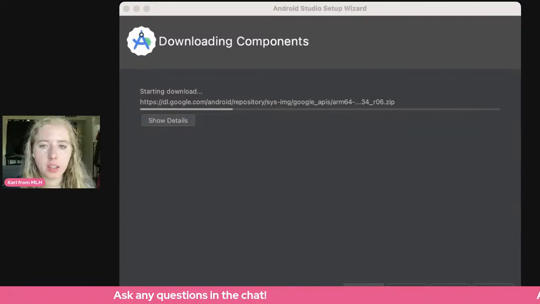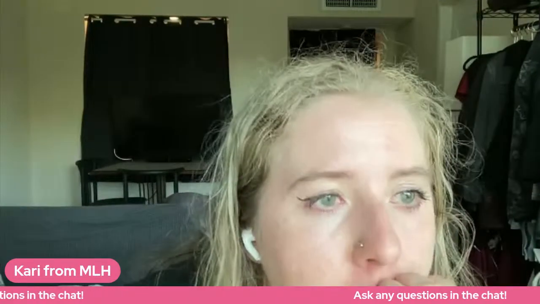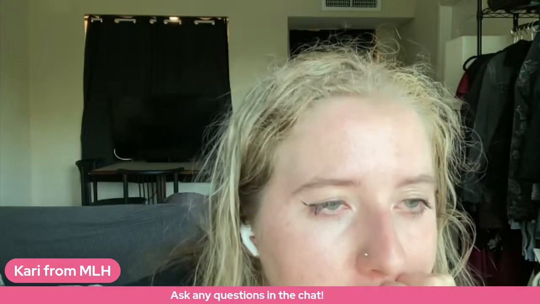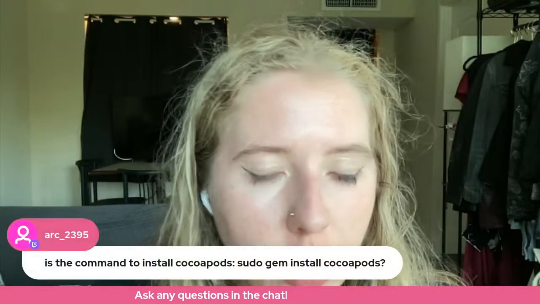Very important. Good stuff. While we wait, we could start planning out what we want for our app. We might take some time to do a little UX designing. That sounds fun. I like that plan. So, sudo gem install CocoaPods.